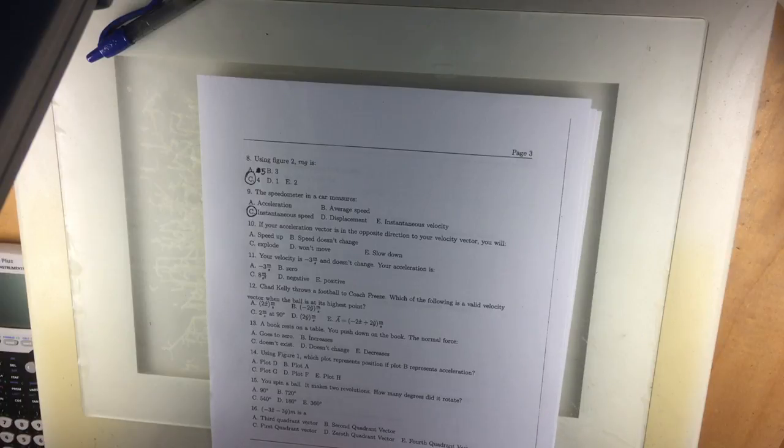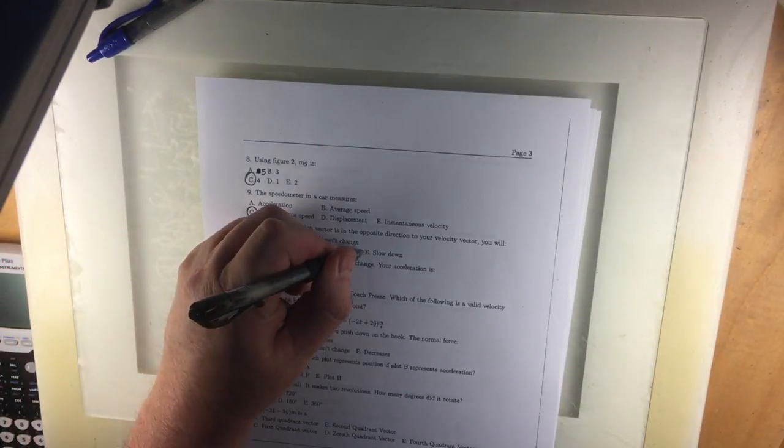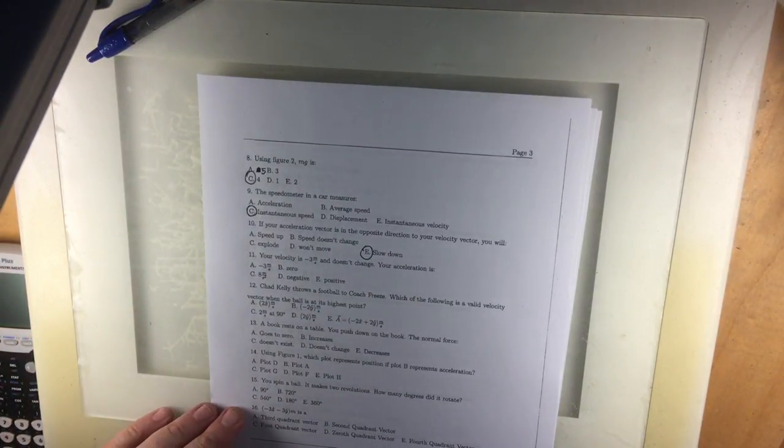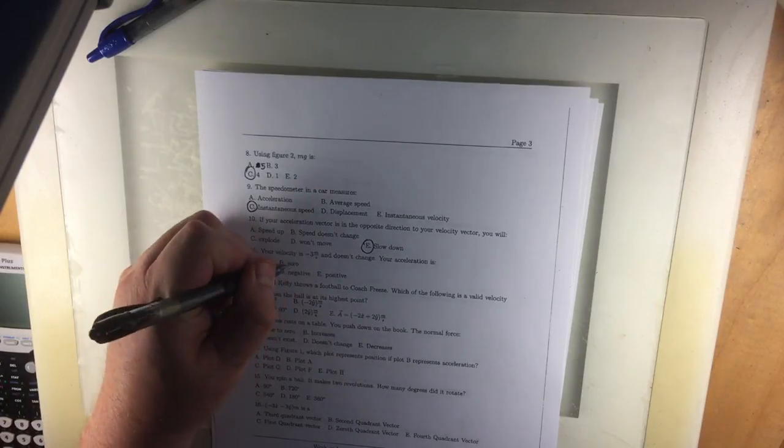Acceleration vector is in the opposite direction of the velocity vector. So acceleration and velocity are opposite. You will what? Slow down. Your velocity is -3 meters per second and does not change. Your acceleration is 0.